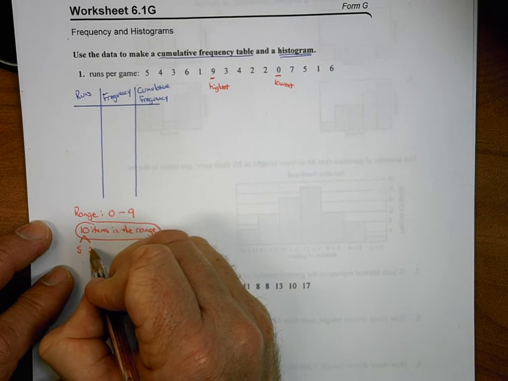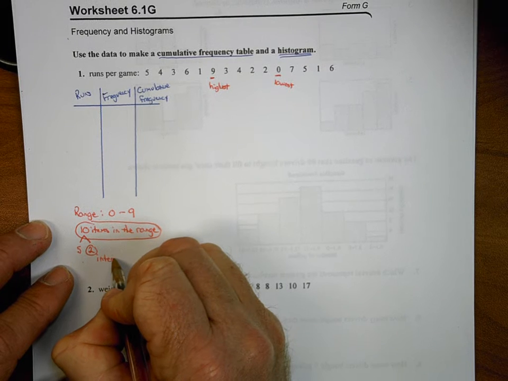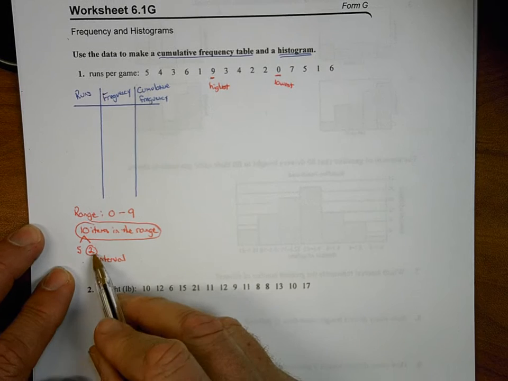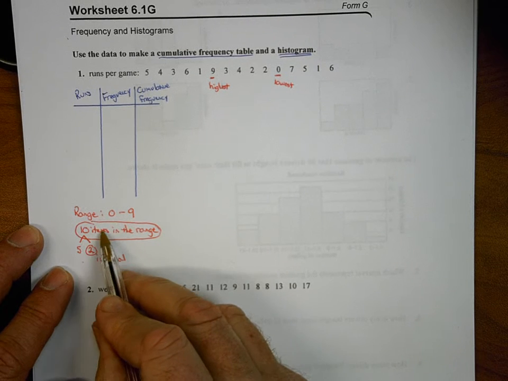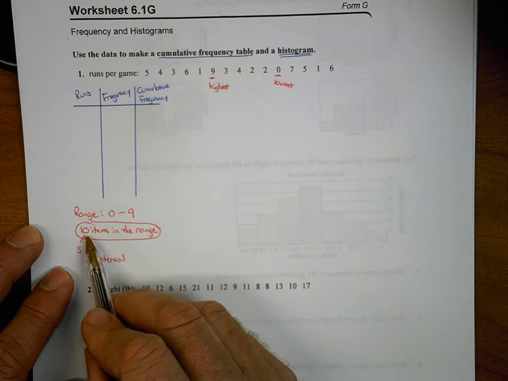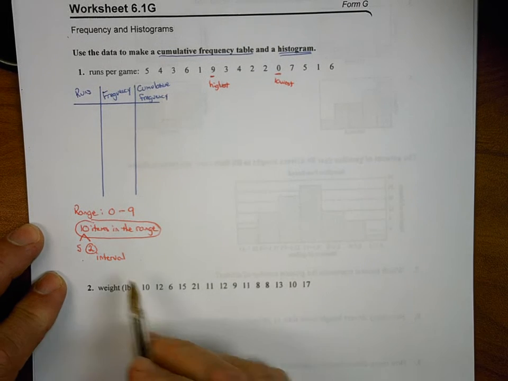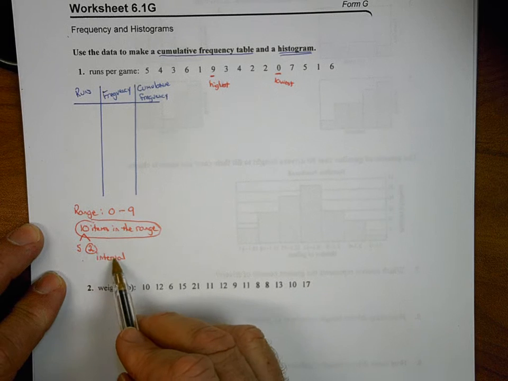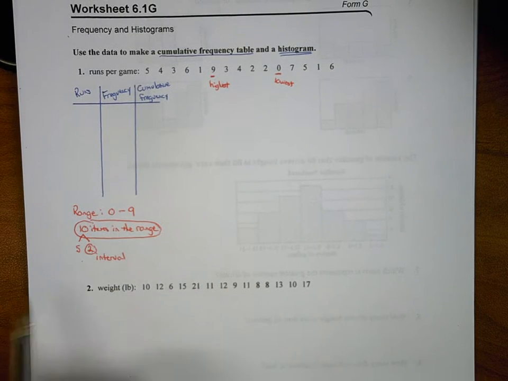Whenever you decide what your interval of values is going to be, you always want to make it a number that is divisible by however many items are in your range. Since I have 10 items in my range, I could either make an interval for my runs by going every 2 runs or every 5. I'm going to go ahead and make an interval of 2.